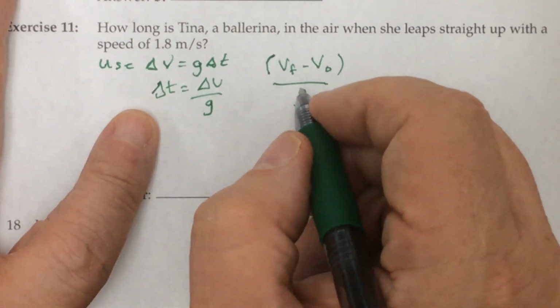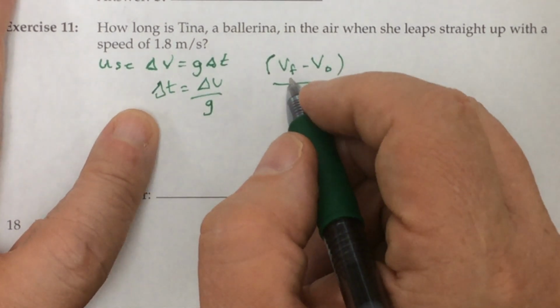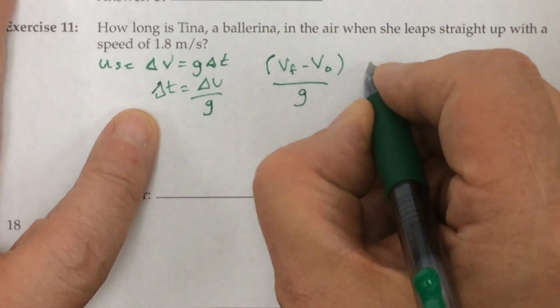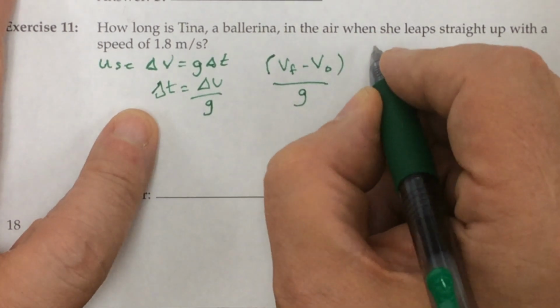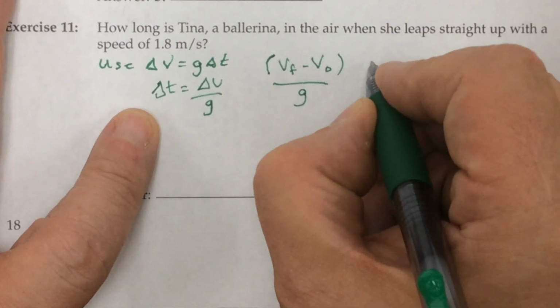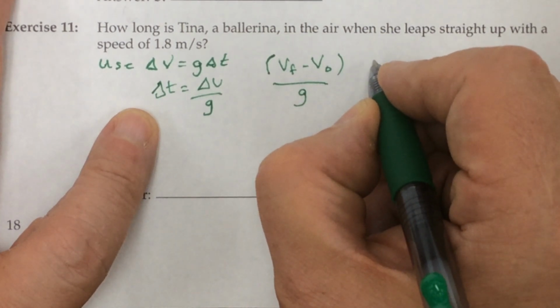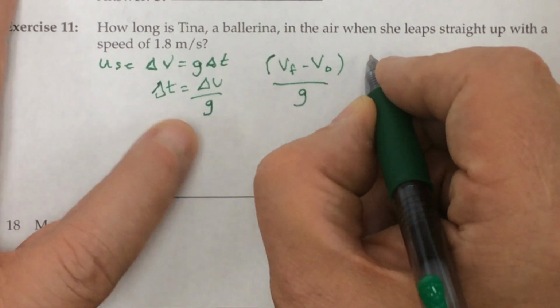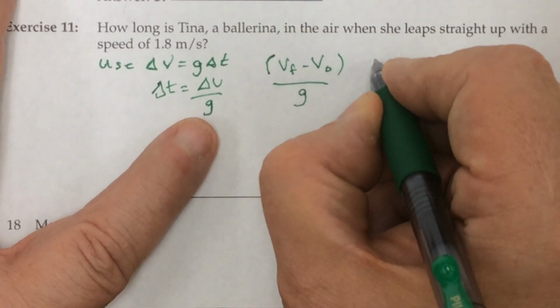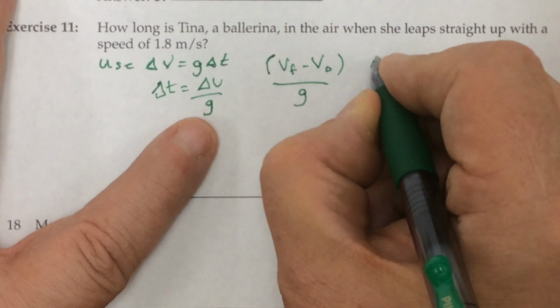Okay. All right, so her final is 0. Okay, that's why it's going to be negative. She's going up, she's going away from gravity, so she's going to have a negative number. So she starts at 1.8, but that's not her final, that's her initial. So this is going to be final is 0. I'm sorry, her final.